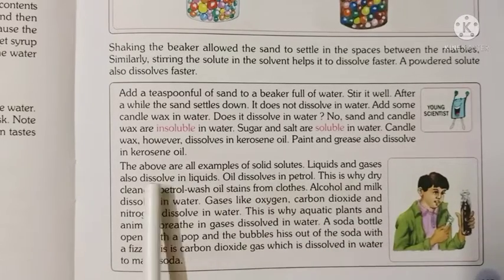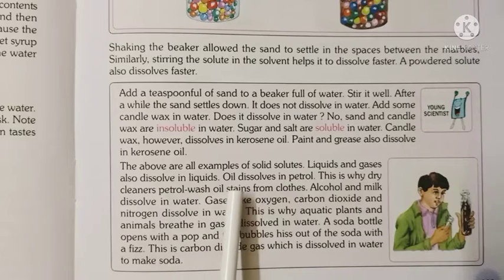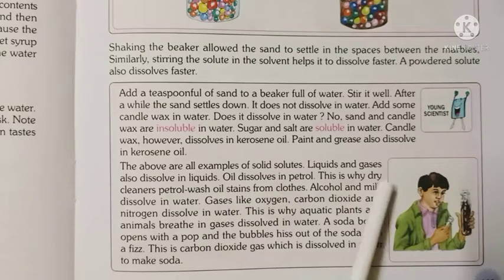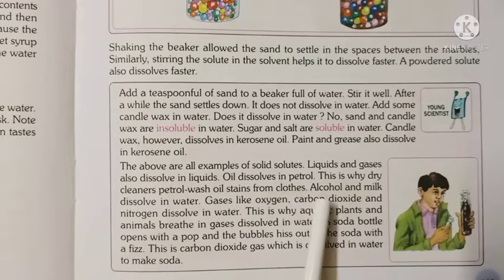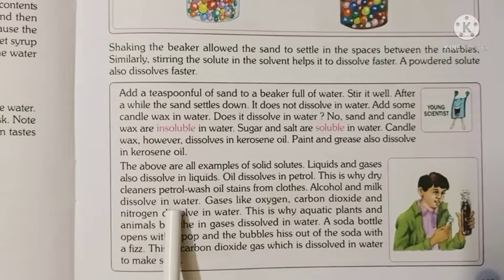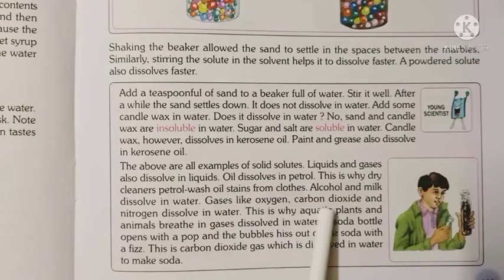Liquids and gases also dissolve in liquids. Oil dissolves in petrol. This is why dry cleaners use petrol to wash oil stains from clothes. Alcohol and milk dissolve in water. Gases like oxygen, carbon dioxide and nitrogen dissolve in water. This is why aquatic plants and animals breathe in gases dissolved in water.